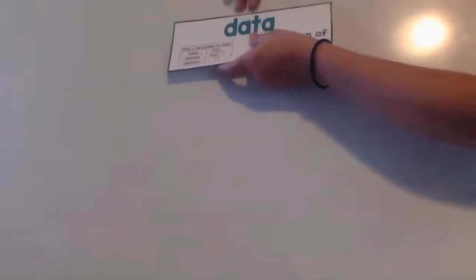I am going to scoot my camera over so you can see my board, because I'm going to just be posting some papers up, almost like a chart. Okay, so I'm just going to rotate it there. We talked about data. Okay. What it is, a collection of information.